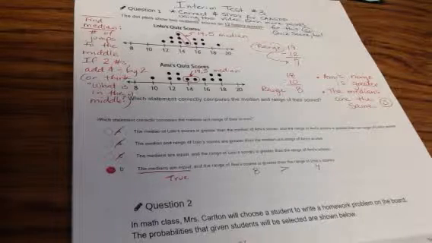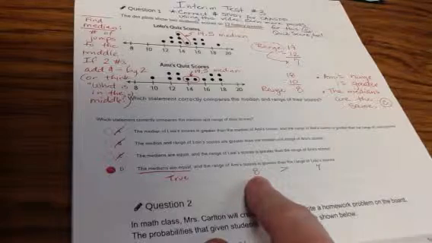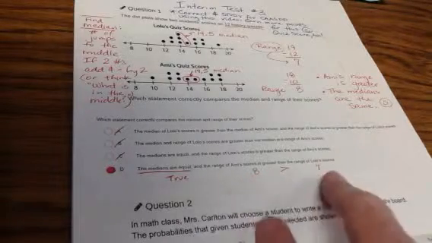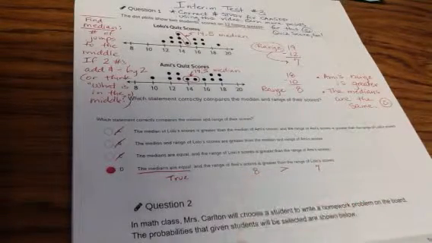Choice D, the medians are equal. That's true. And the range of Amy's scores, which is 8, is greater than the range of Lolo's scores, which is 7. Okay, whew, that's true. Choice D is right.